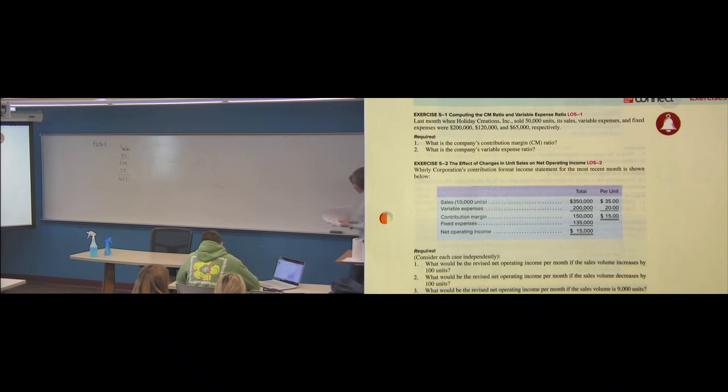All right, sorry about that. Okay, so we've got sales of 50,000 units, right? Sales, variable expenses, fixed expenses were given. So we had sales of 200,000, and variable expenses of 120. So that means we have contribution margin of 80 and 65 fixed, right?